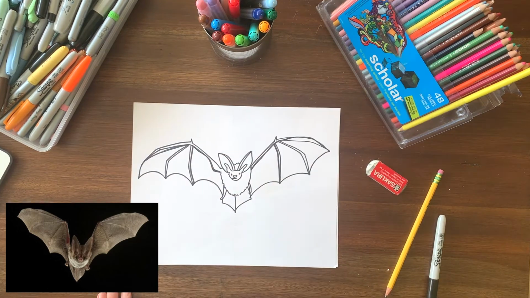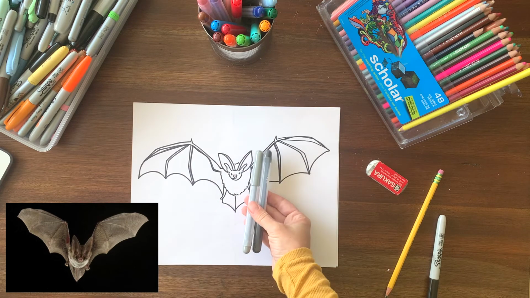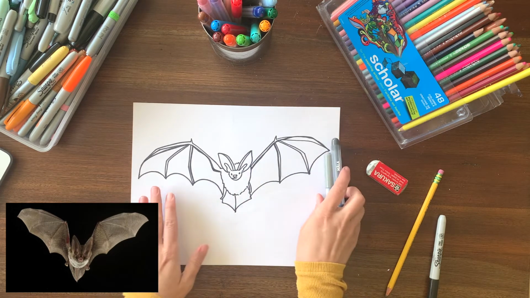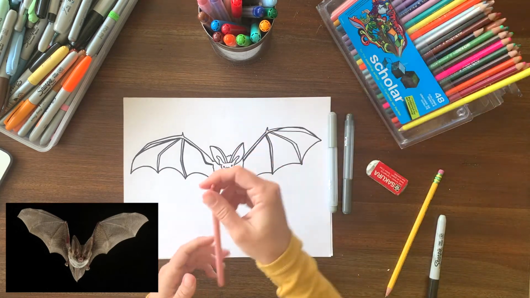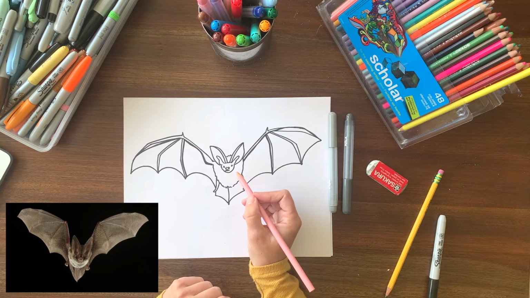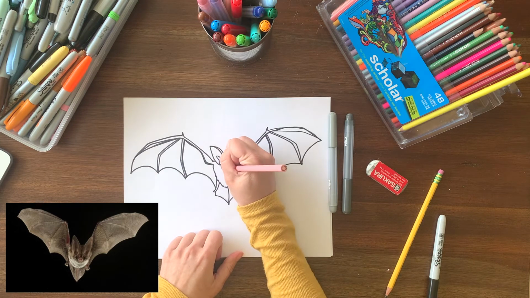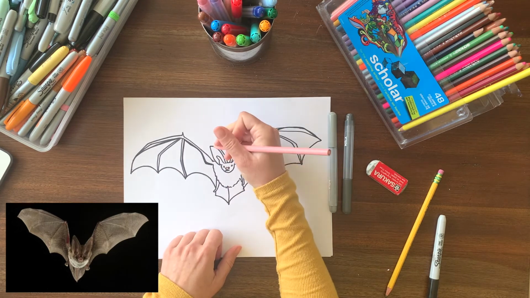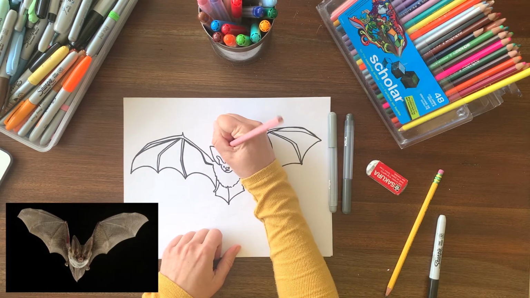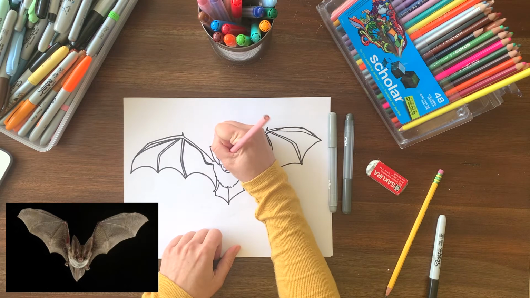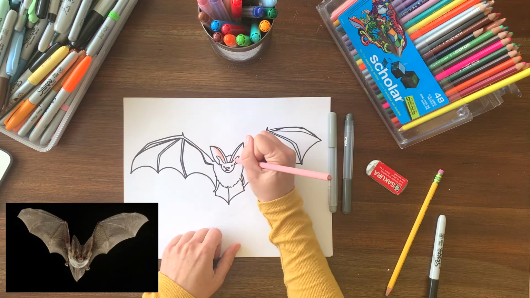If you can see how I doubled up those lines there, so the lines of those bones in the bat's wings. Because I noticed that there was a difference in color where those lines are and the other part of the wings. So now I'm going to get started with some coloring. So I'm using markers and pencil crayons, and you can use whatever you have access to. So I noticed that in the picture there is some kind of pinkish color in certain areas on the bat, and so those areas are the wings, the nose, and the ears.